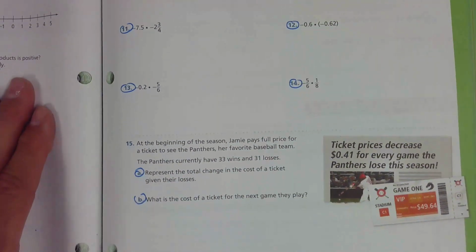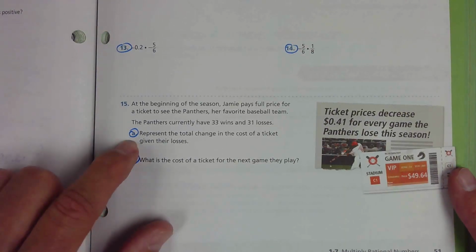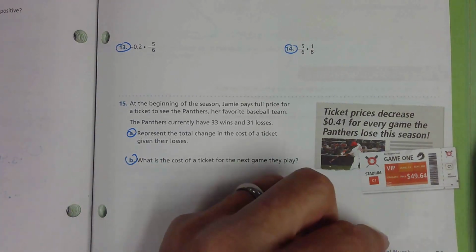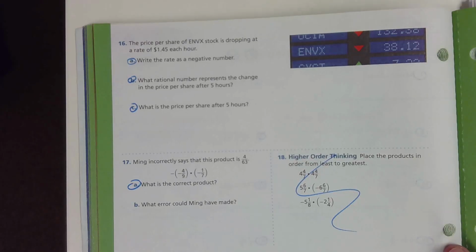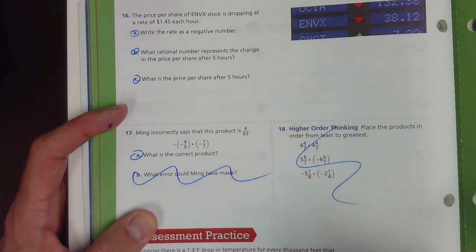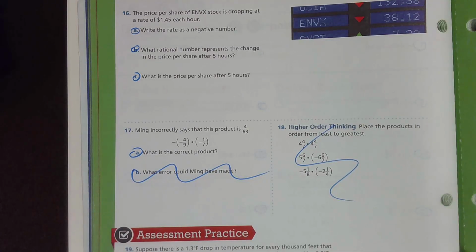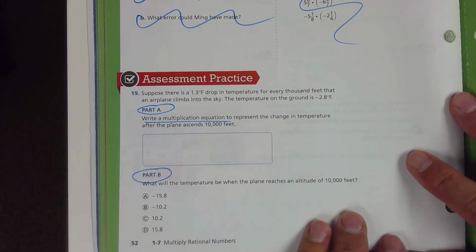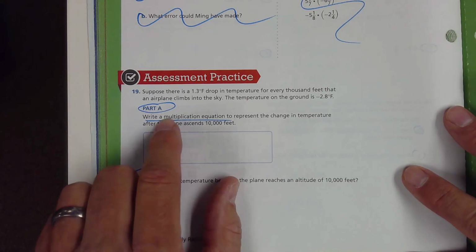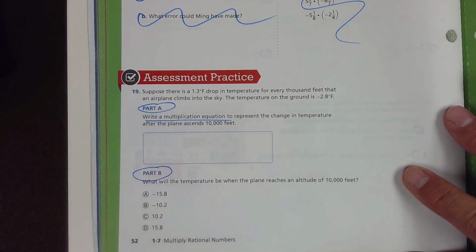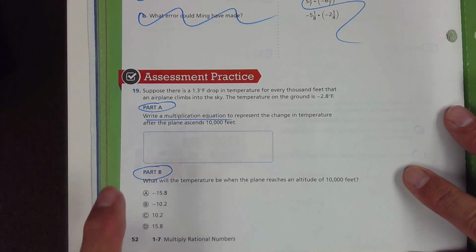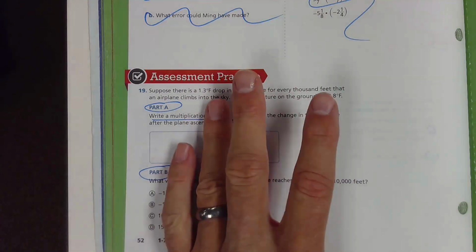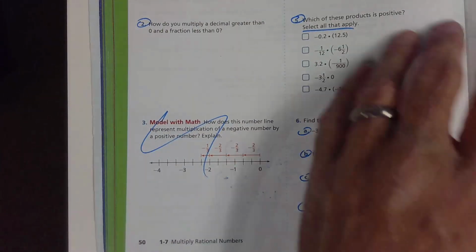Down at the bottom of page 51, circle A and B. Turn the page. 16, A, B, C. 17A, not worried about B. 18, scratch out, not worried about that. And then 19A, it says write a multiplication equation to represent the change in temperature after the plane ascends, which means it's going up 10,000 feet. And then B also. Okay. Questions on this, anybody? No? Okay.